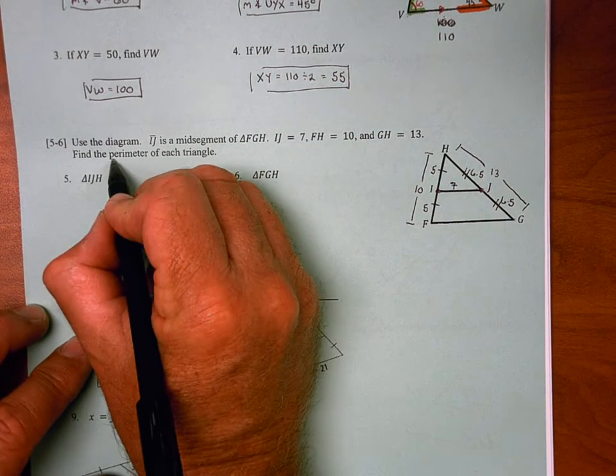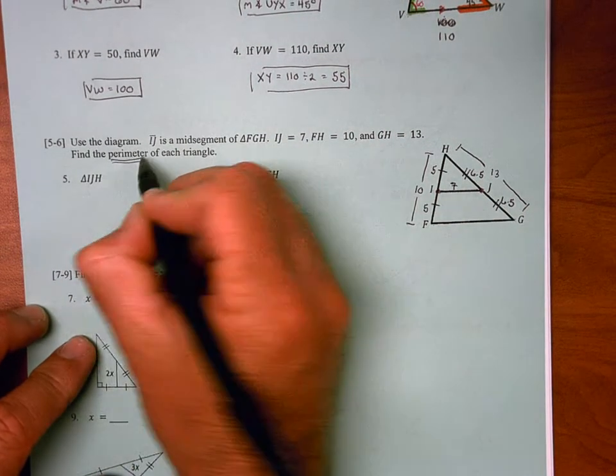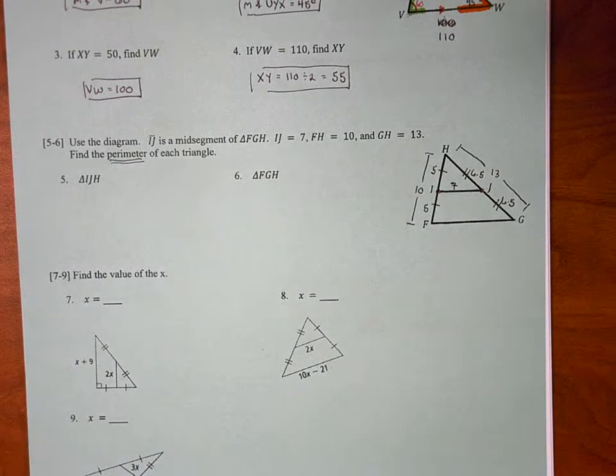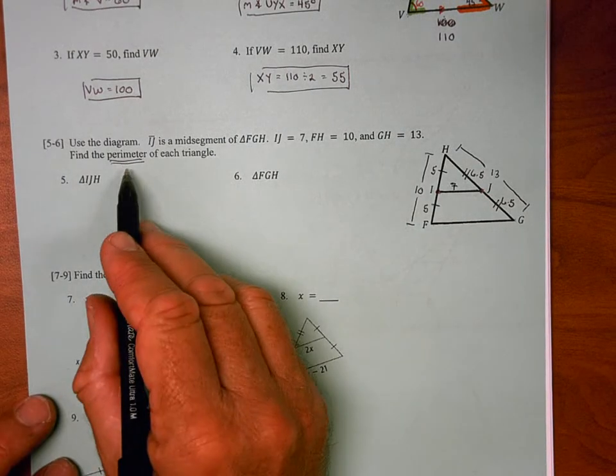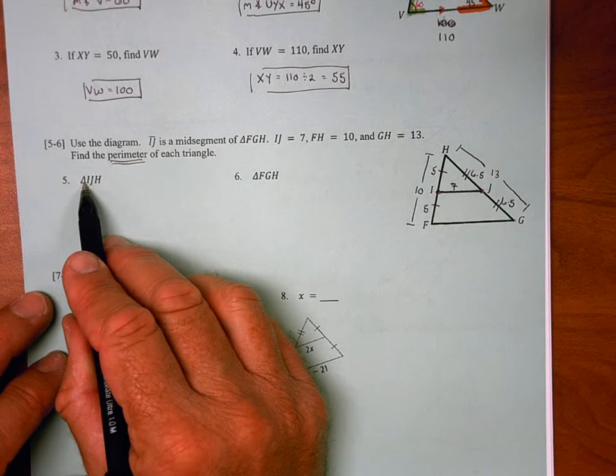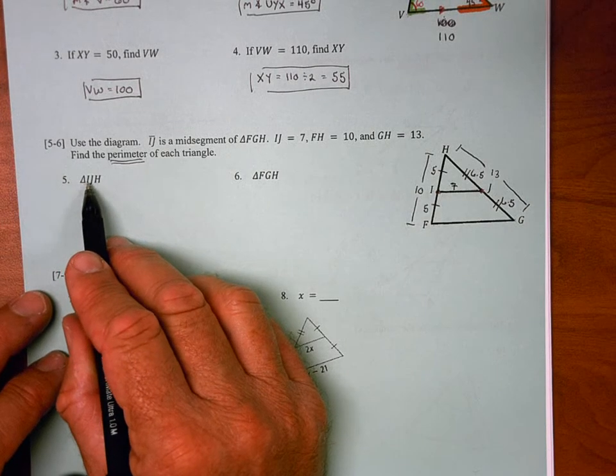Okay, then we're going to find the perimeter of each triangle. So once again, if we're finding perimeter, we haven't talked about that much in this class, but to find perimeter, you add up all the sides. So the first one, we're going to find the perimeter at number 5 of triangle IJH.